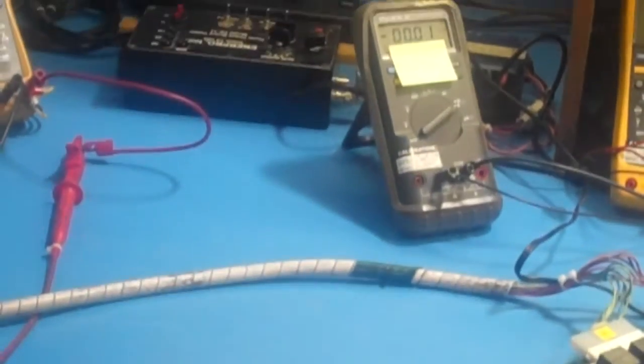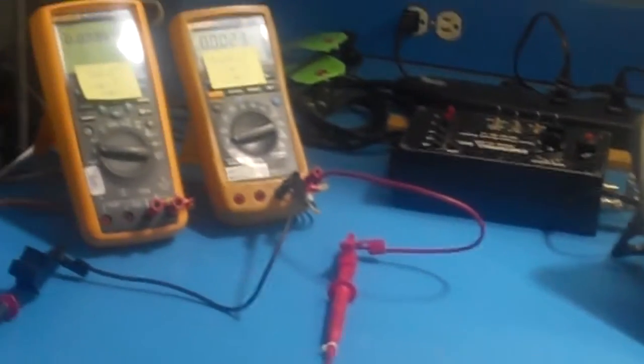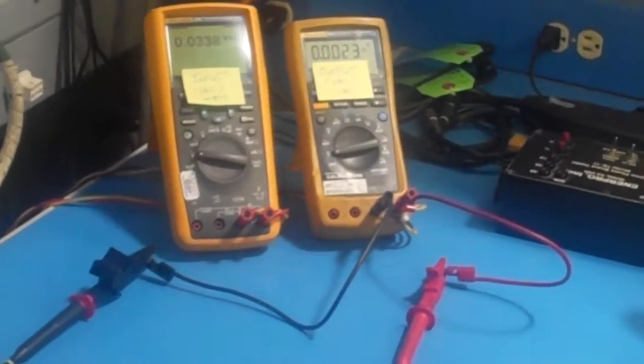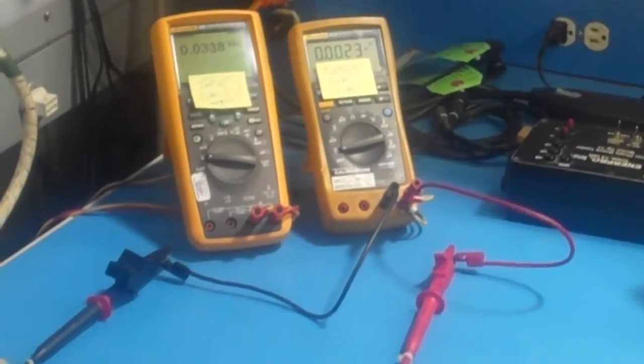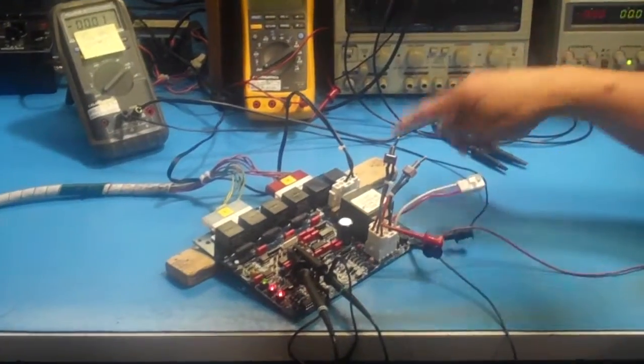The delay angle is the specified 34.8, or is it 34? 34.8. 34.8 and a 100K, which is basically the 16 to 168 plus or minus 2 degrees. When we power the board with 100, you're powering with 120.